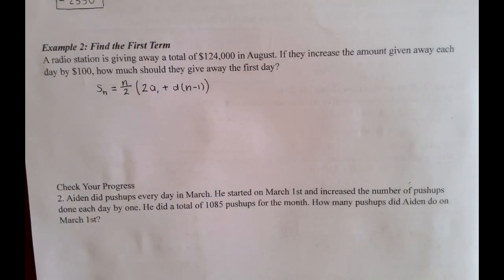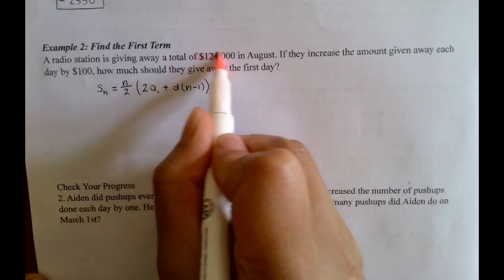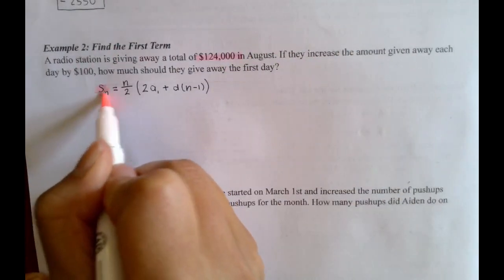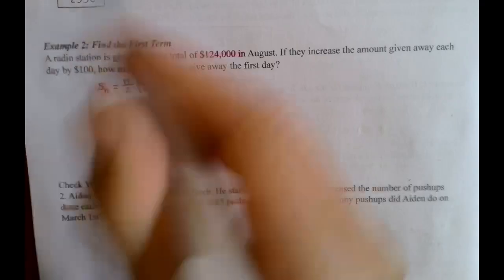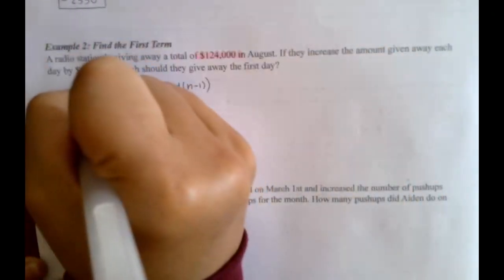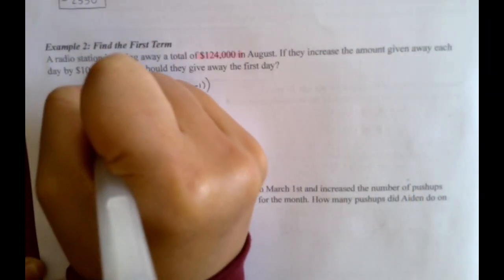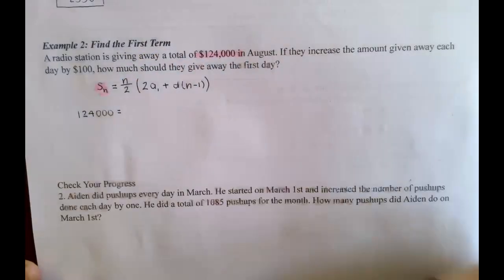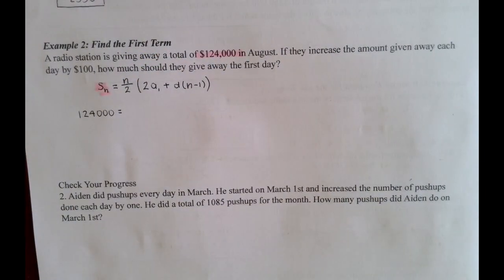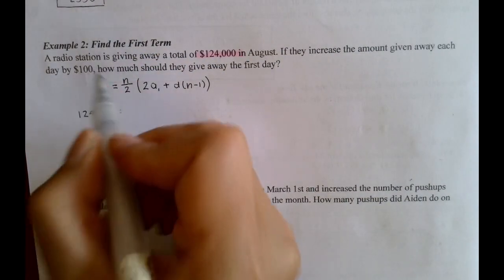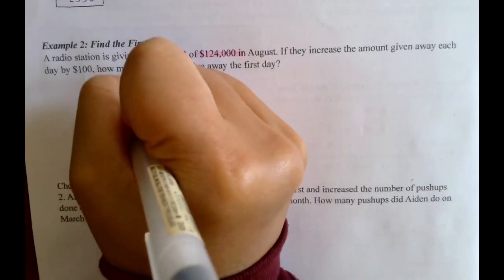Okay, so the sum in the end, I know is 124,000, so I'm going to plug that in for S sub n, because that's what it all totals up to be, or adds up to be, 124,000. In August, there's 31 days, so I'm going to plug in 31 for n.